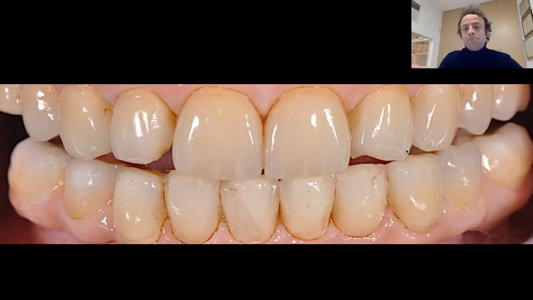Because we know that feldspathic porcelain, after 48 hours in the mouth, absorbs saliva, absorbs water. So if you go in the oven again for modifications to repair some chipping, the firing process can create a strong elimination of water from the inner portion of the porcelain, and this can create microcracks that can compromise more and more the feldspathic porcelain reconstruction on the occlusal and on the buccal aspect of our rehabilitation.